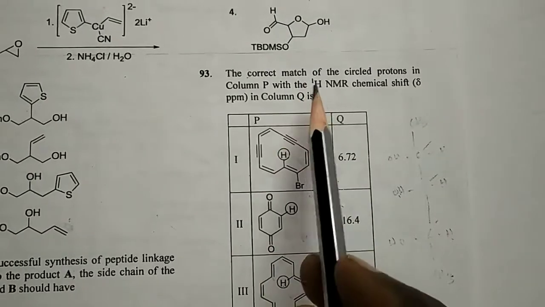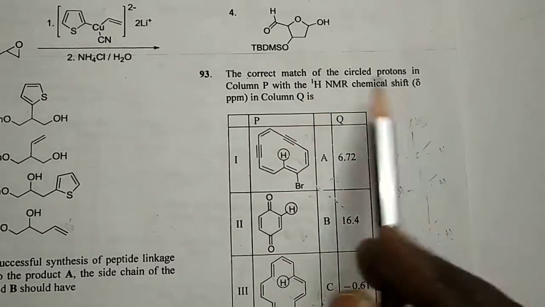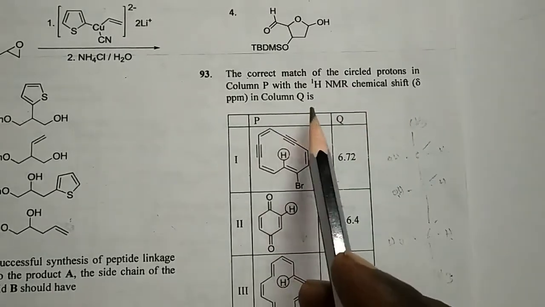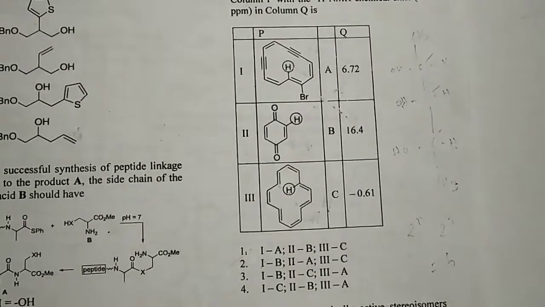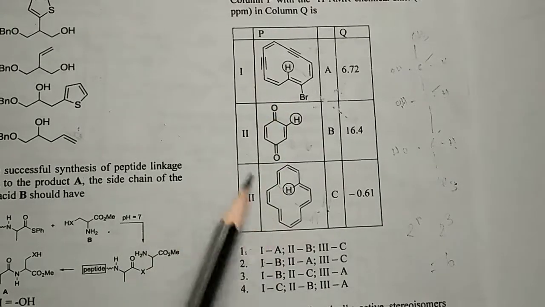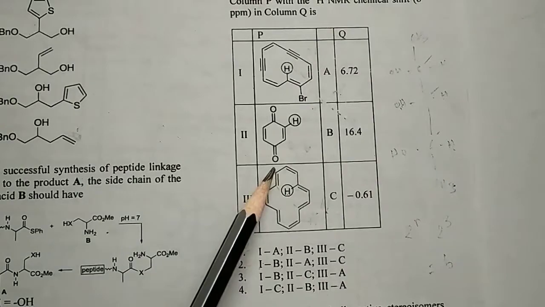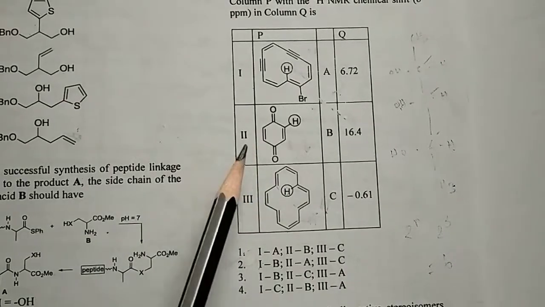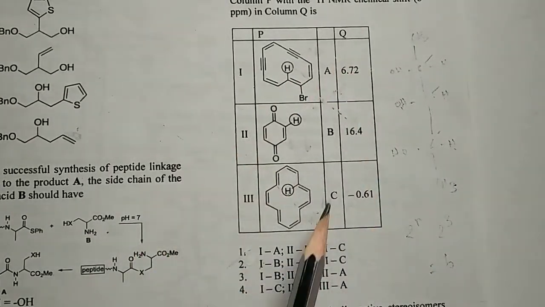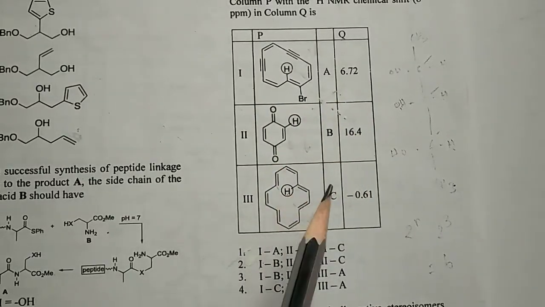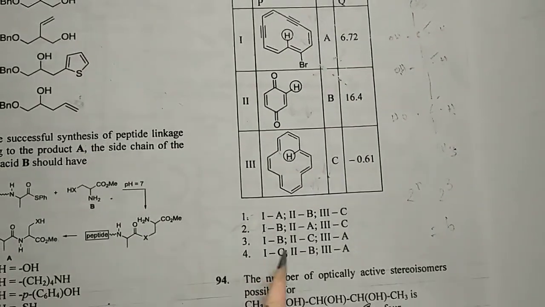The correct match of the circled protons in column P with the proton NMR chemical shift in column Q. There are three different compounds and the protons are encircled. The corresponding proton NMR chemical shift values are given in column Q. So which value matches with which proton? You have to find out and select the correct option.